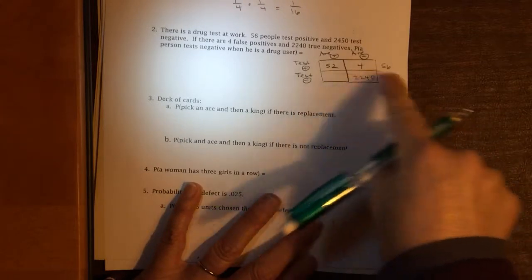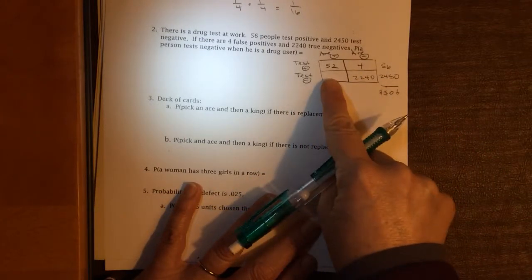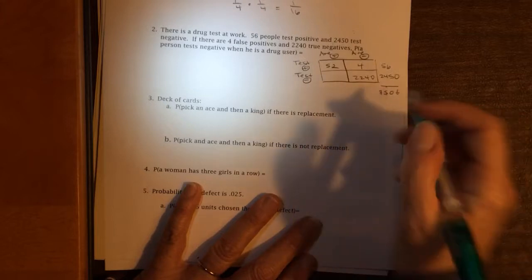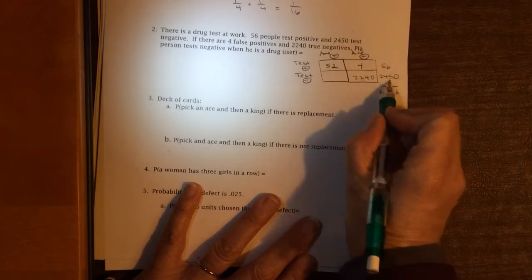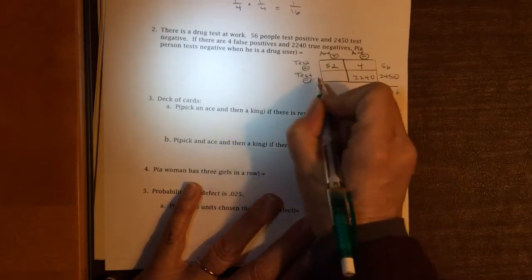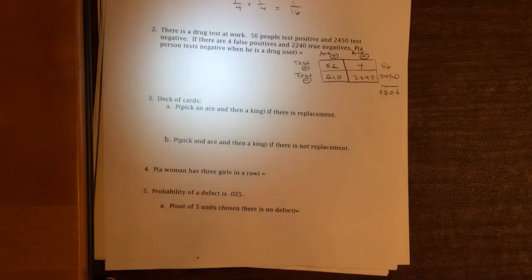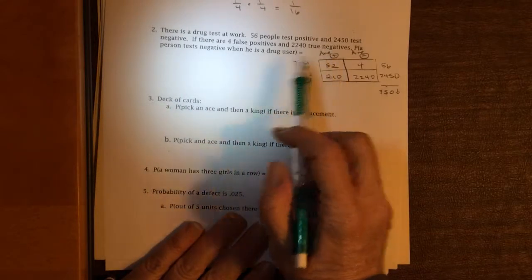So then I can subtract to figure out how many people tested negative, but they were really positive. So I'm going to have to take this minus that and get 210. So knowing the totals, I can back myself into this table, and that's going to help me answer this question.